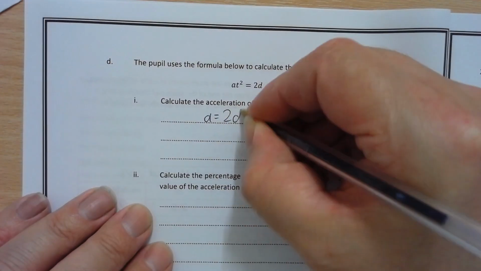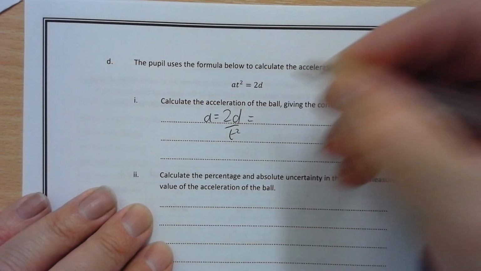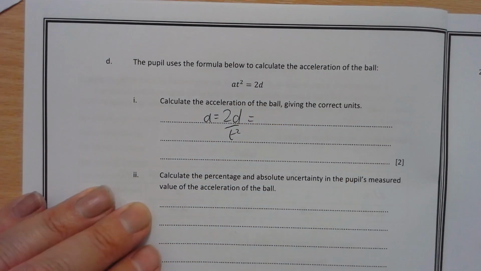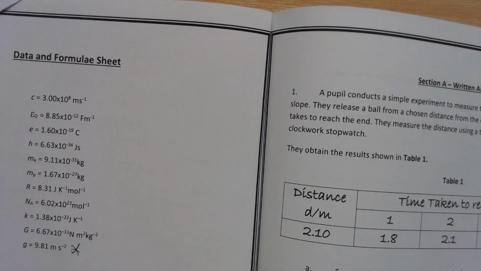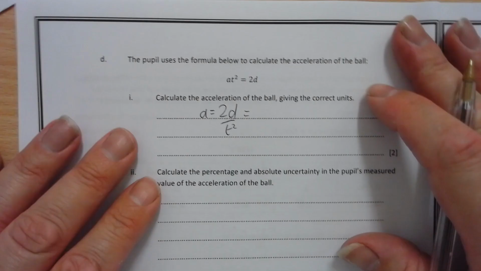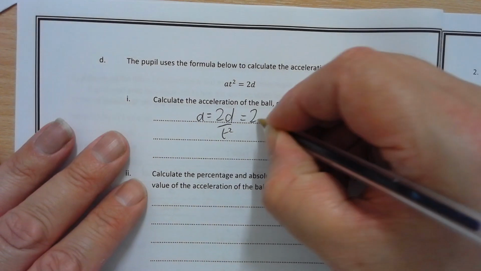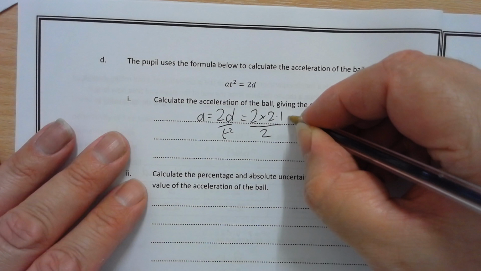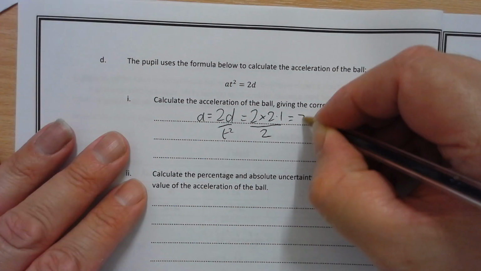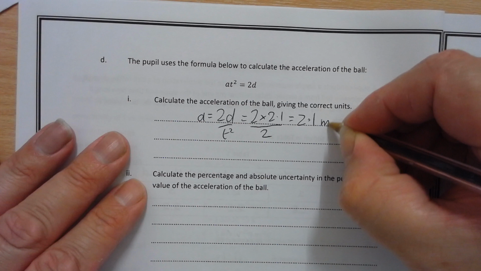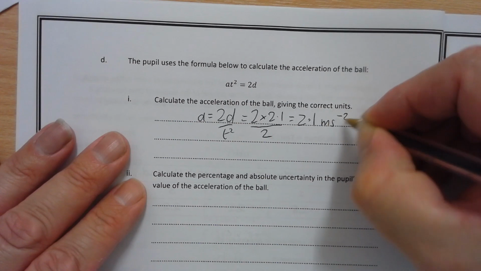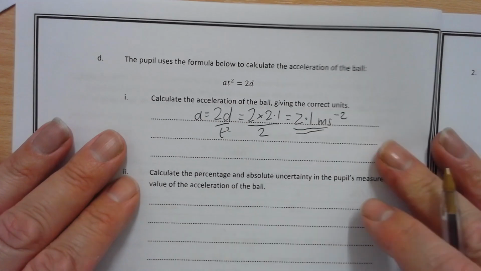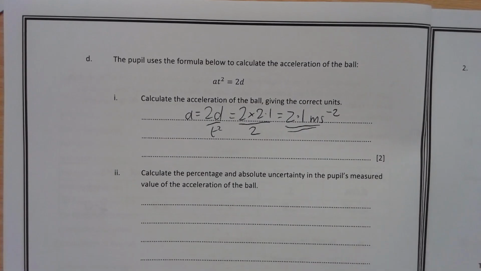This is kind of a no-brainer, isn't it? So d is the distance, which is 2.1, and t is 2 seconds, 2.0. So that's going to be 2 times 2.1 over 2, which is going to be about 2.1 meters per second squared. Okay, and that's the correct units. We know that because it's acceleration, so it should be pretty simple. We know that if the value is above 9.8, then something's probably gone a little bit wrong.